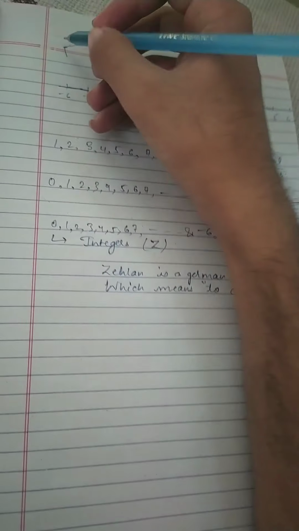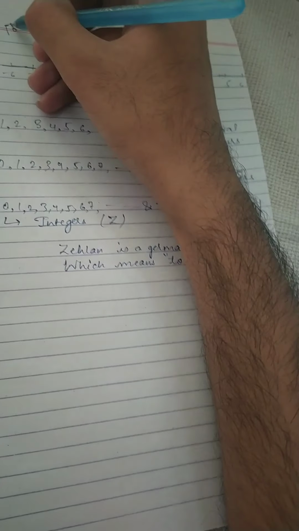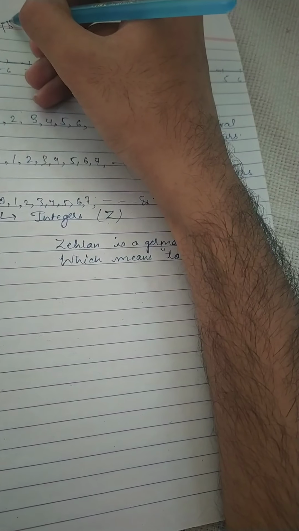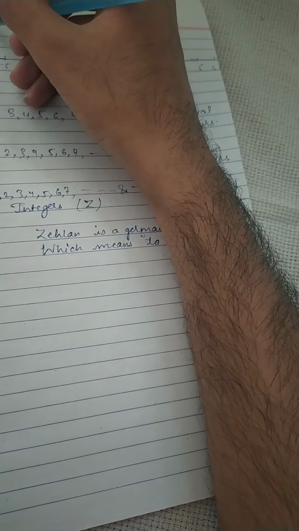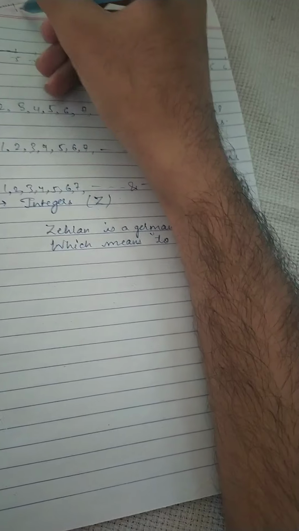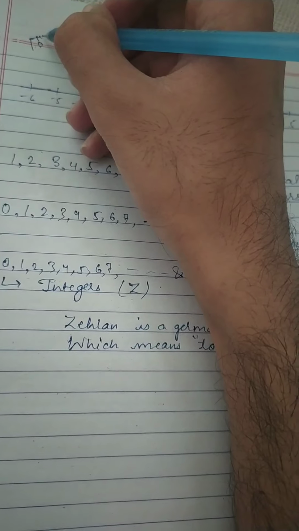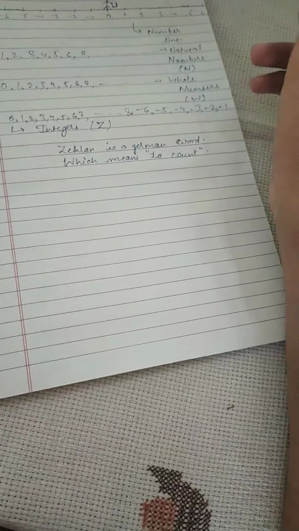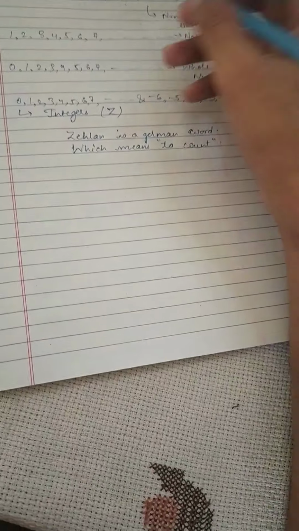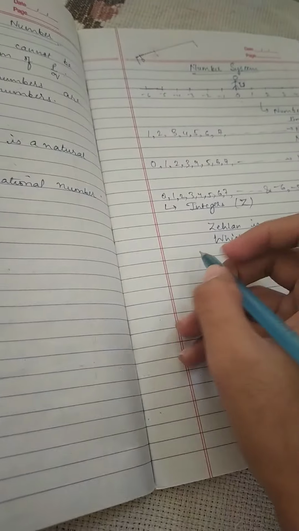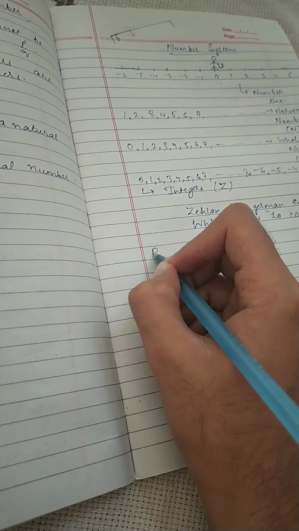There is a number that is 0 and there is 1. So in between 0 and 1 there exist many small lines. This explains that in between 0 and 1 there also exist other numbers. So what are the numbers which exist in between these two numbers? The other set of numbers is your rational numbers.